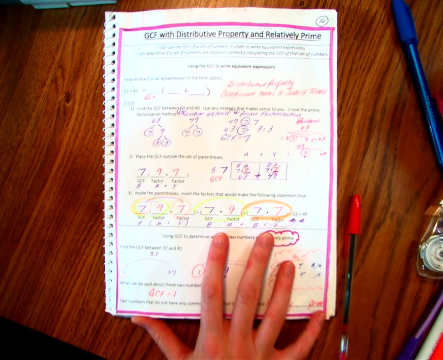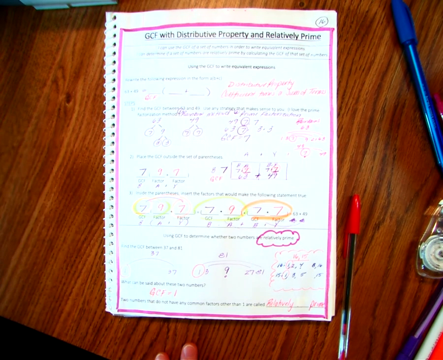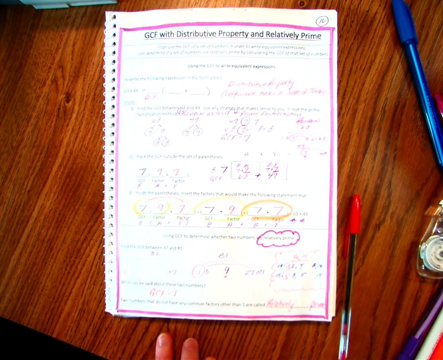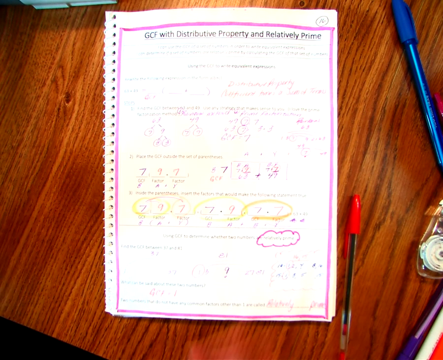So I hope you enjoyed that lesson. That's one of my favorite pages because it incorporates a couple different units together and really pieces together some of the missing puzzle pieces.